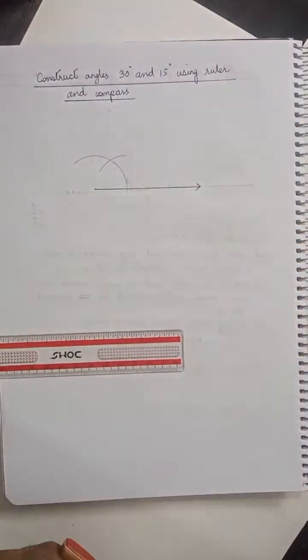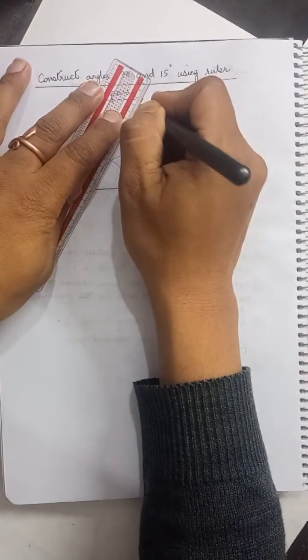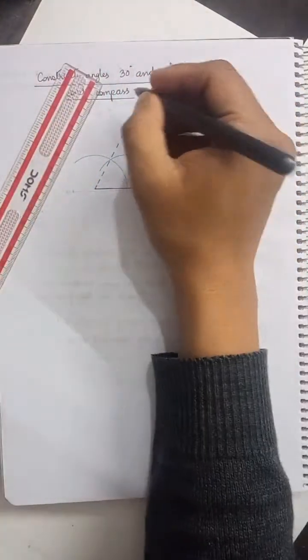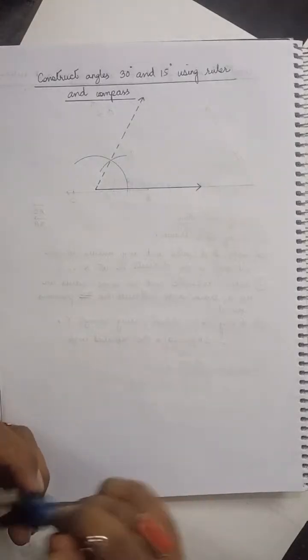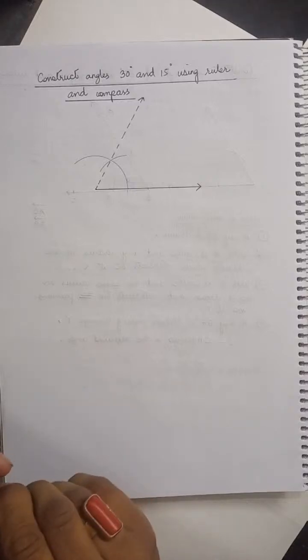Now since we are drawing 30 and 15 degree, I will draw the 60-degree using dotted lines, just to avoid any confusion. So this is our 60-degree, but since we are drawing 30-degree, I am just drawing this way using dotted line. Now, for drawing 30-degree, we have to bisect the 60-degree angle, right? So we are going to construct an angle bisector.